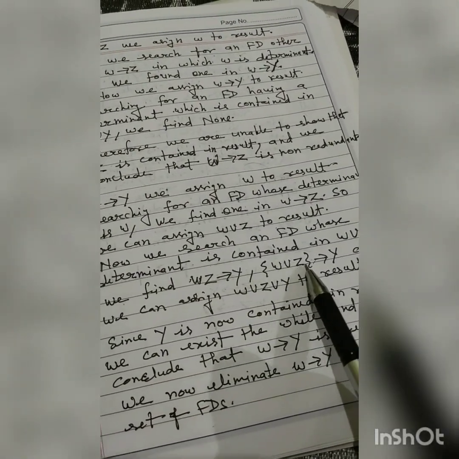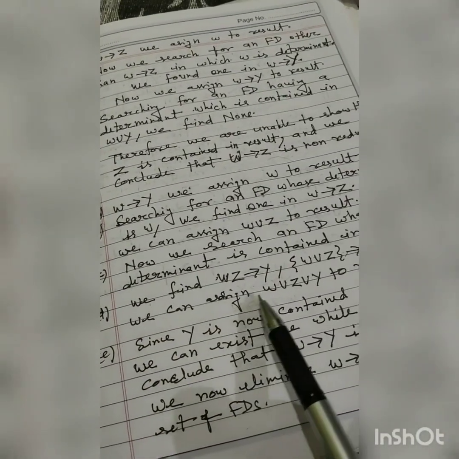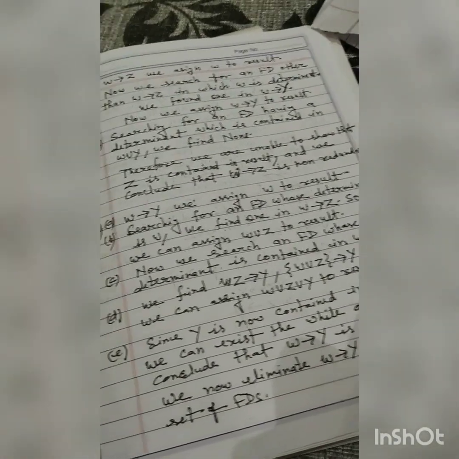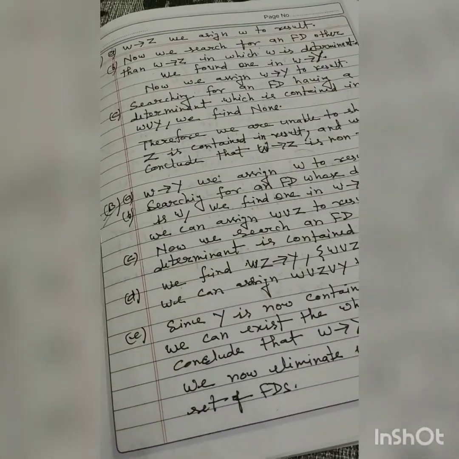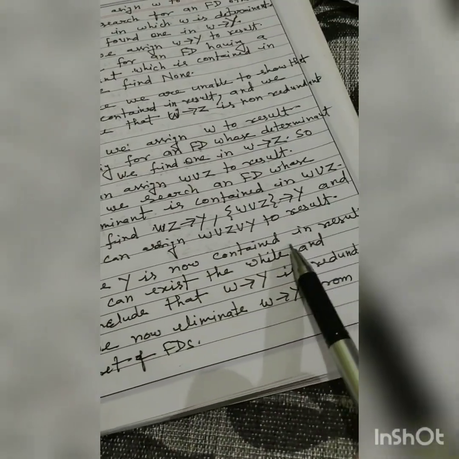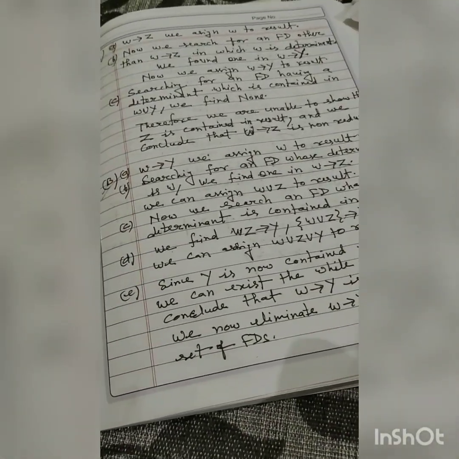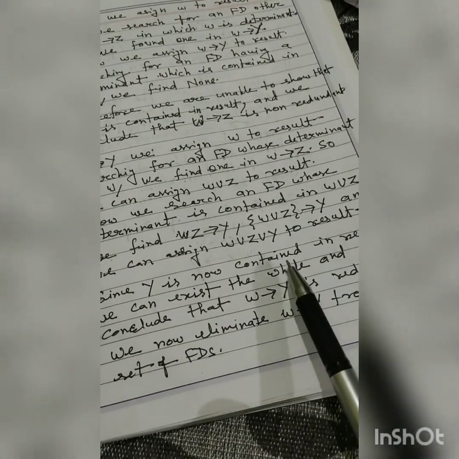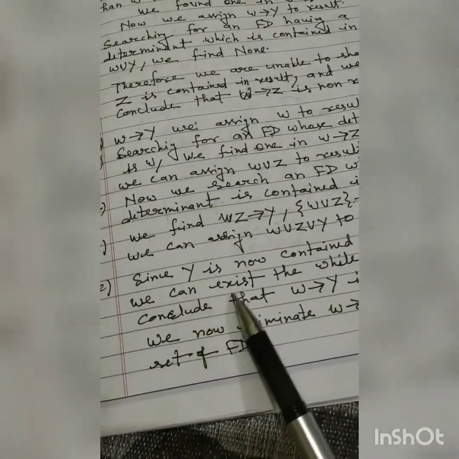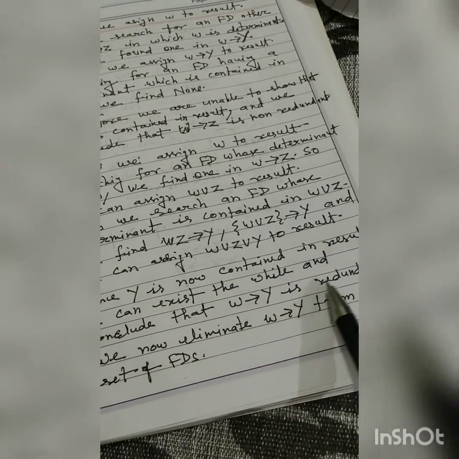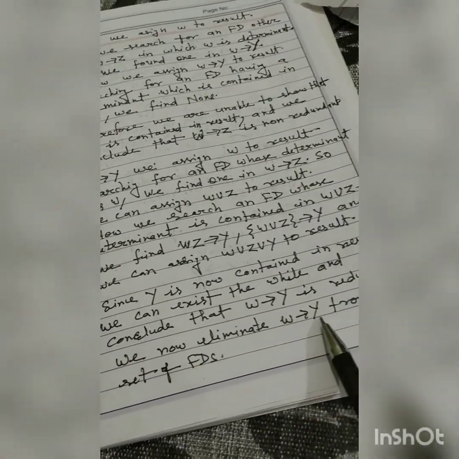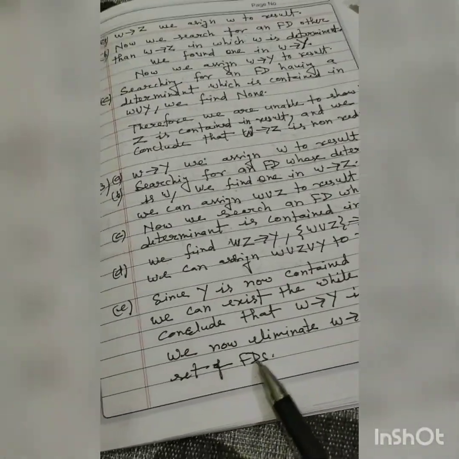Now W union Z to Y, and we can assign W union Z union Y to result. This while loop will be continued. Since Y is now contained in result, we can exit the while and conclude that W to Y is redundant. We now eliminate W to Y from the set of FDs.